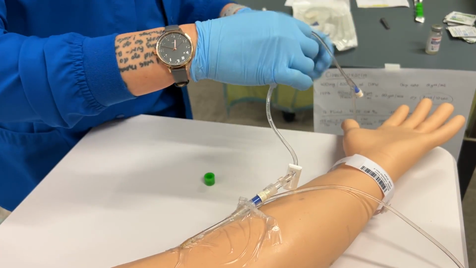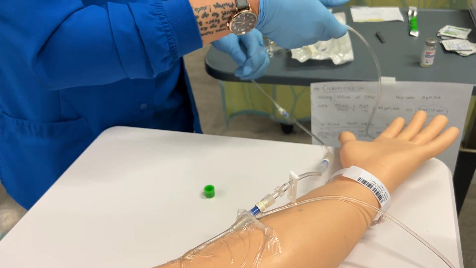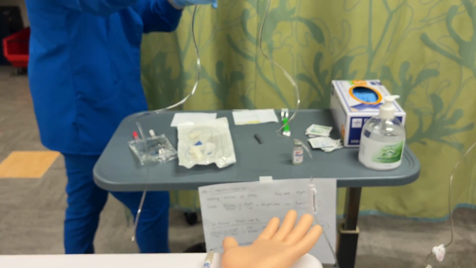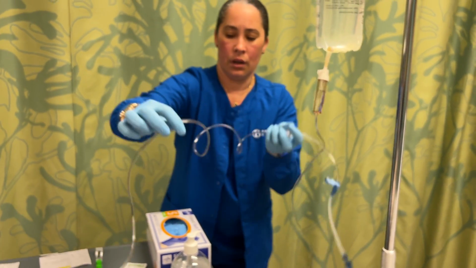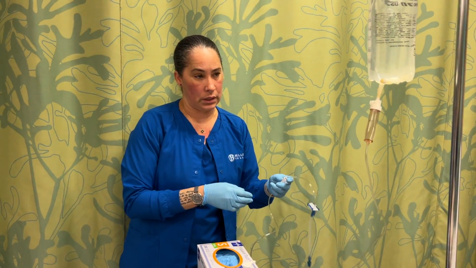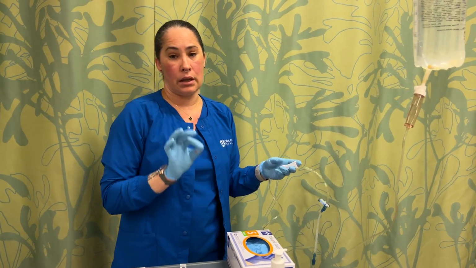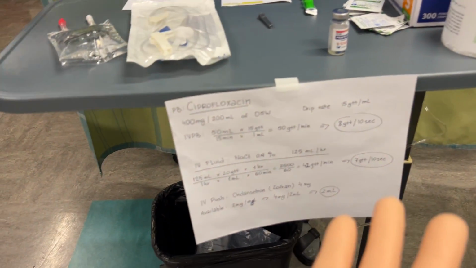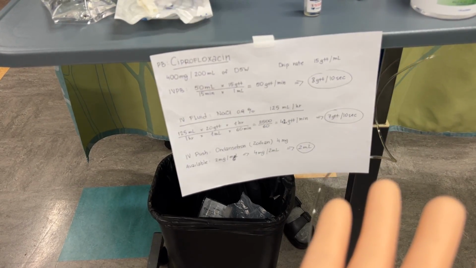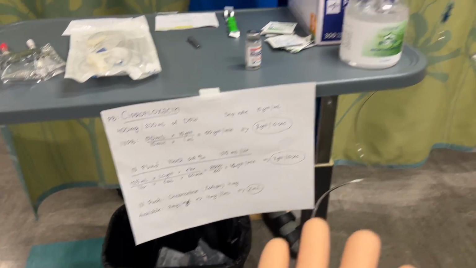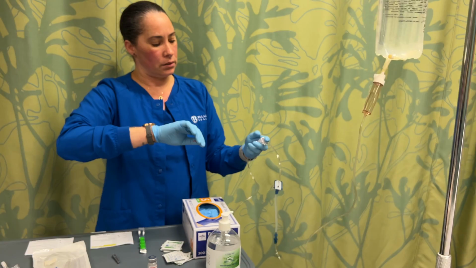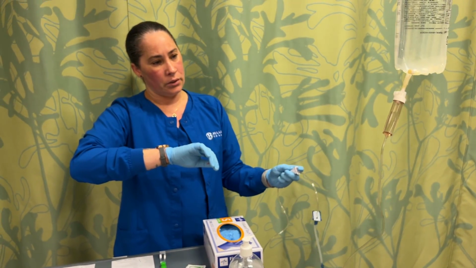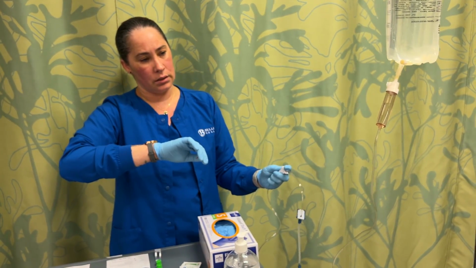Last one we're going to do is go back to our other clamp that we closed. And we are going to set this at 7 drops per 10 seconds. As you can see, our little cheat sheet here shows that that is the rate that we're going at. So you're just going to look at your watch for 10 seconds, and you just want to make sure that it is going at the rate.